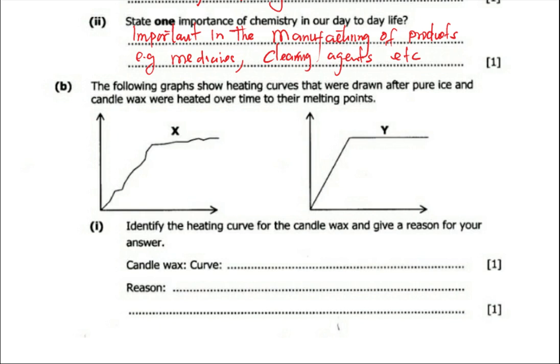I'm not saying Y is the final answer. It's not as straightforward as pure ice. Pure ice will melt and go direct to liquid, simple as that.